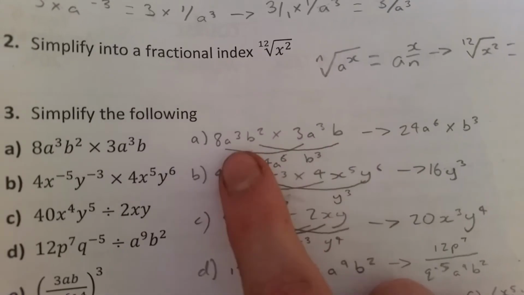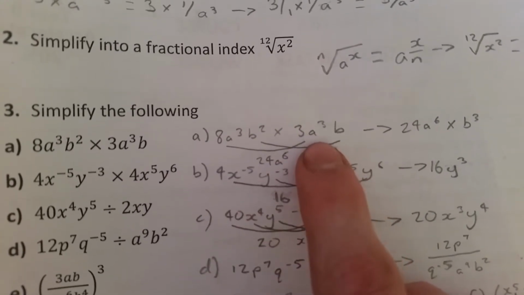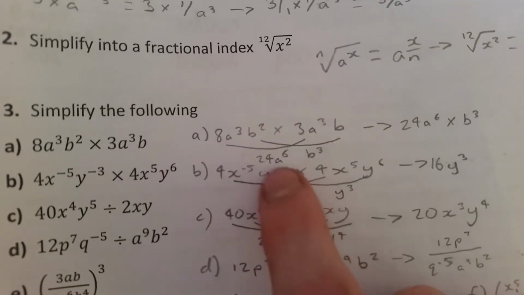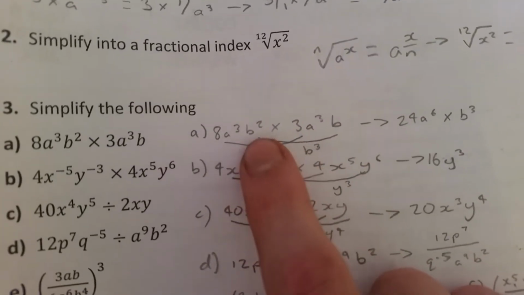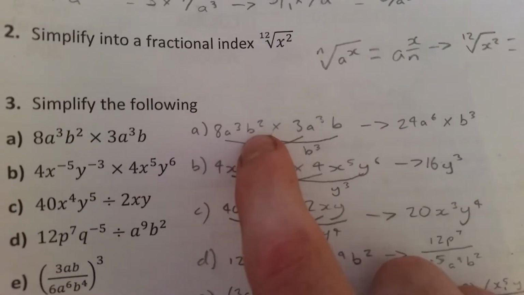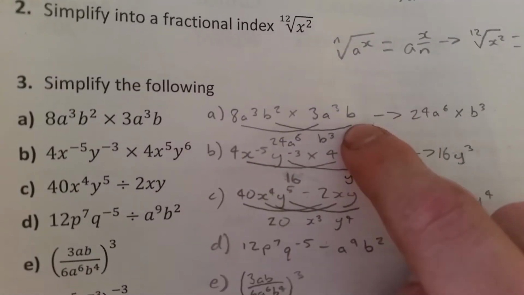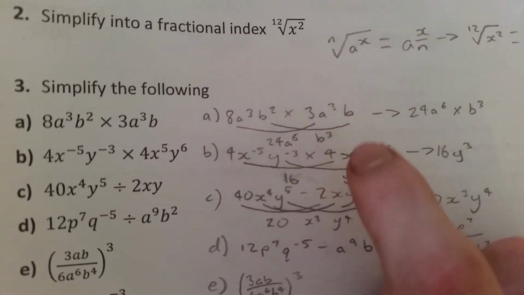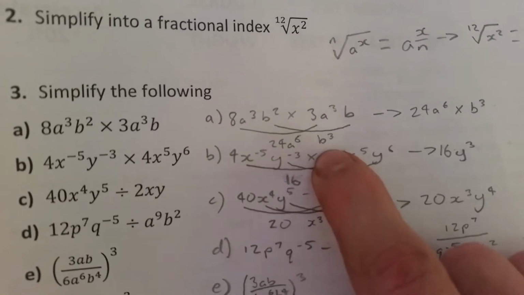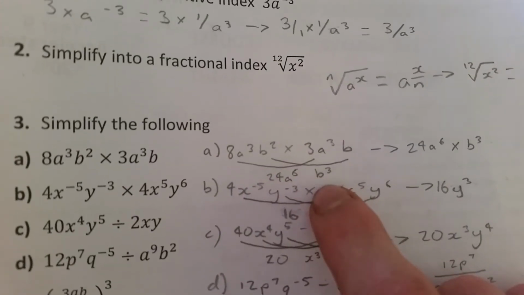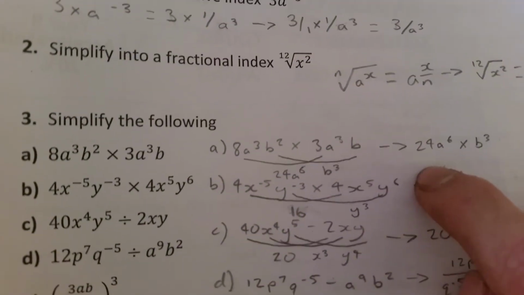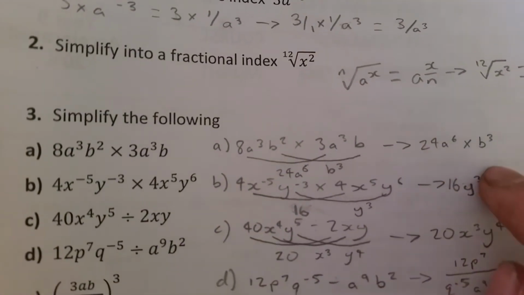A3, so 8 to the power of 3 times a to the power of 3. What I do, I just plus the two powers, which would become 6, so it would be a to the power of 6. Now for these ones, it would be b, so this is basically two b's, and that's one b. So when you times them together, it would be plus, because that would become b3. Now when you put it together, it would be 24 a to the power of 6 times b3.